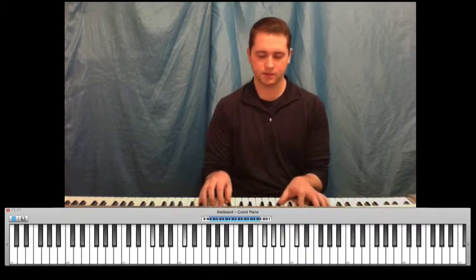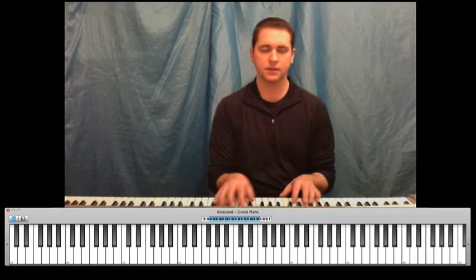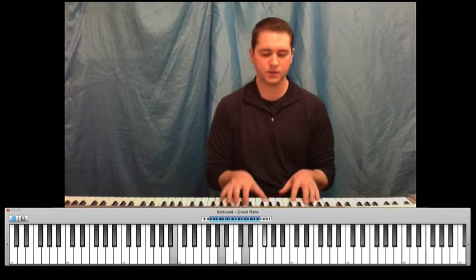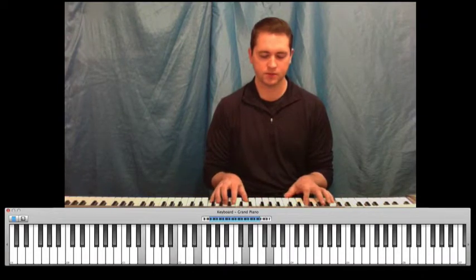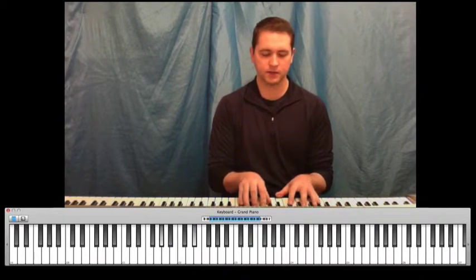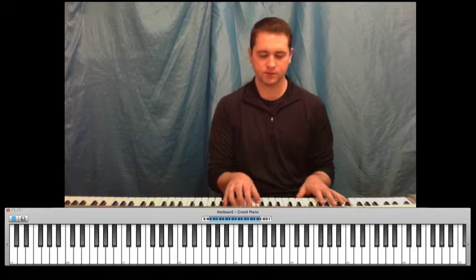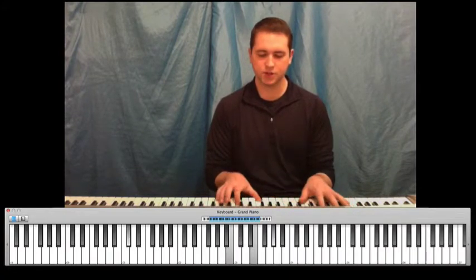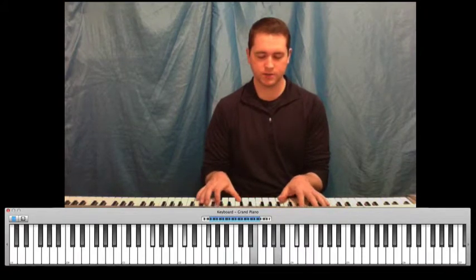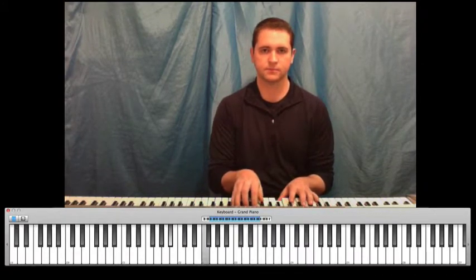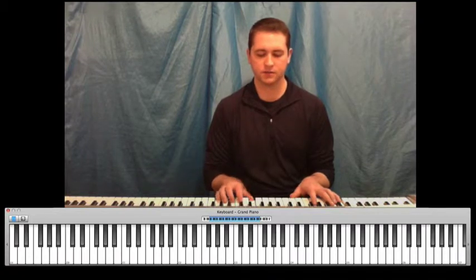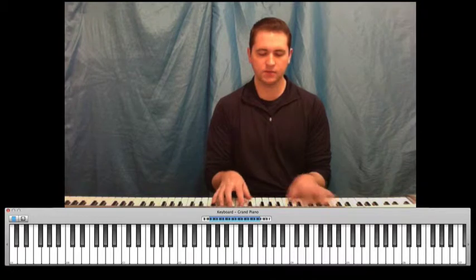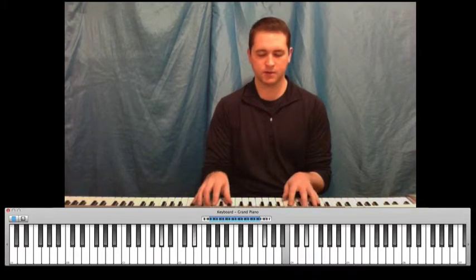G flat, B flat minor 7 to E flat minor 7. G, B minor 7 to E minor 7. A flat, C minor 7, F minor 7. A, C sharp minor 7 to F sharp minor 7. B flat, D minor 7 to G minor 7. B, E flat minor 7 to A flat minor 7.